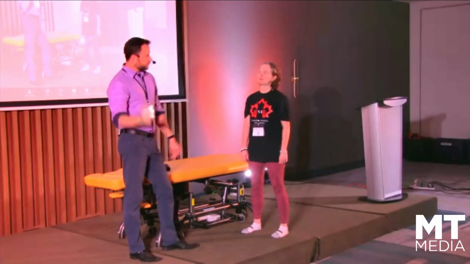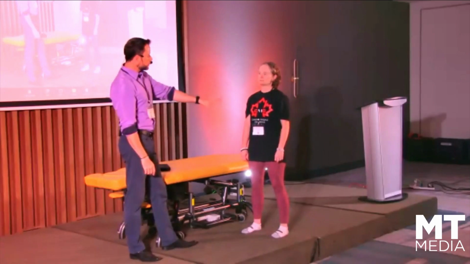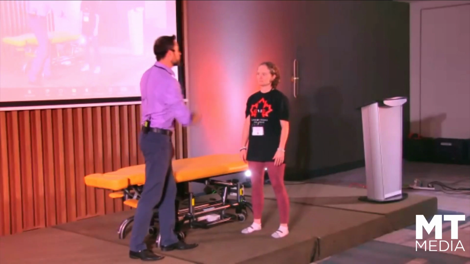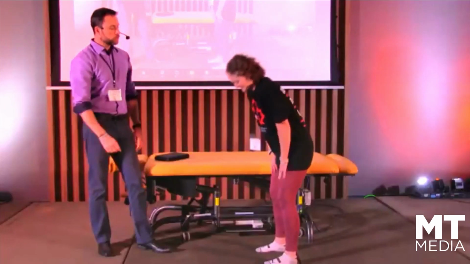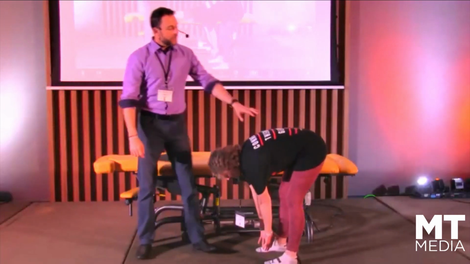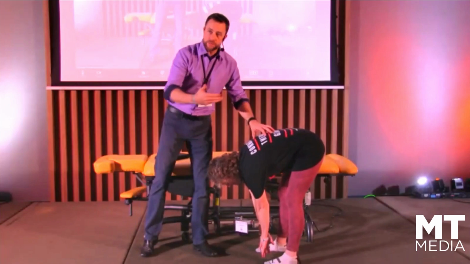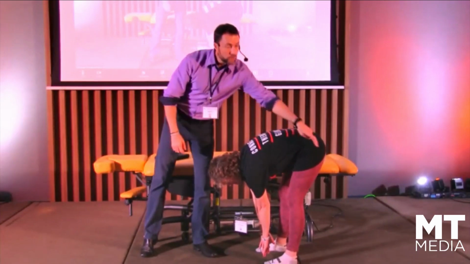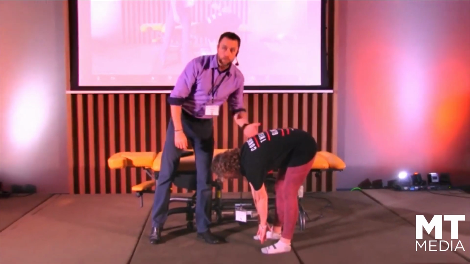Let me ask you this. She's got tight glutes, iliotibial band. You can say hip flexors or something like that. If I have you bend forward and touch your toes, what did she actually do in this position right here? Yes, this is a baseline assessment, but what else happened? This was a way for her to lengthen out that tissue with her body weight.